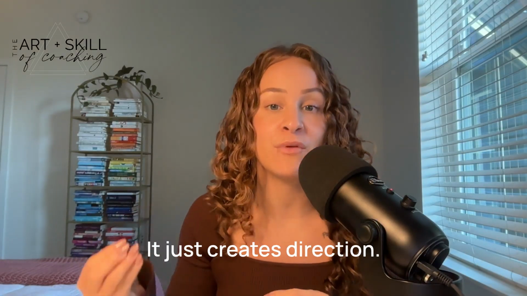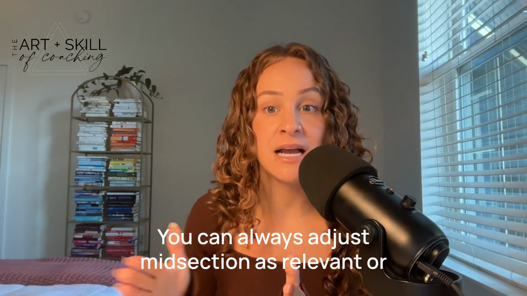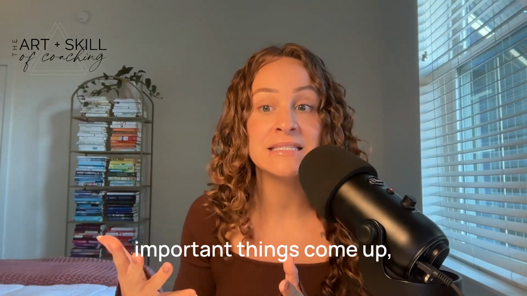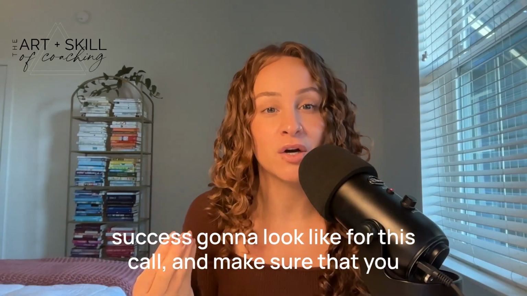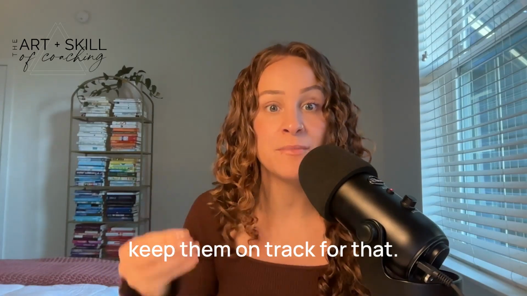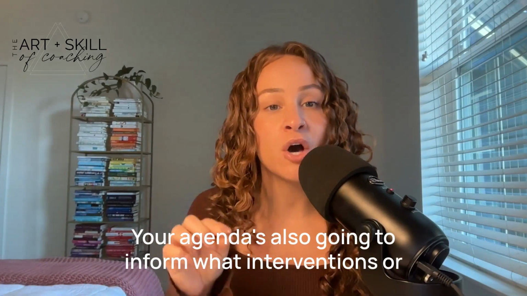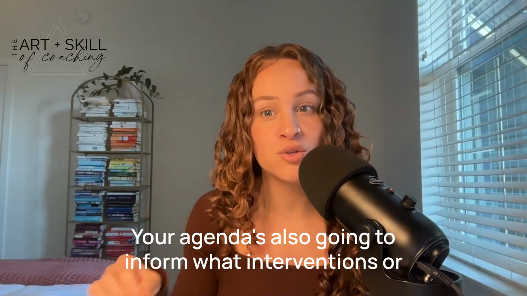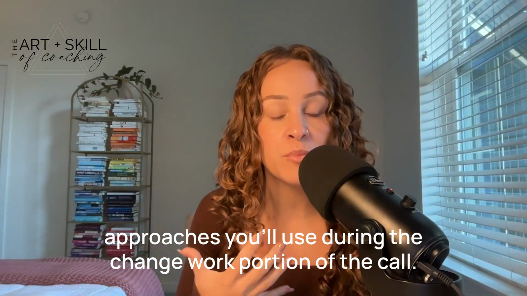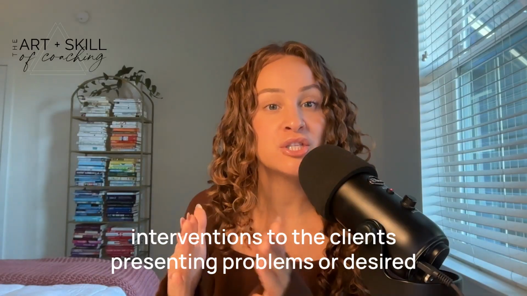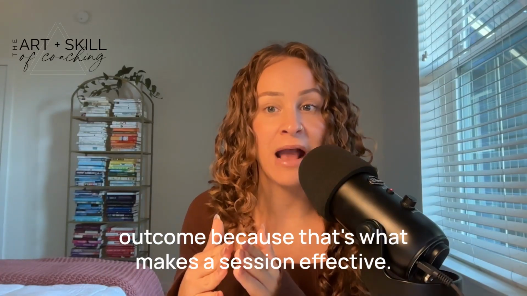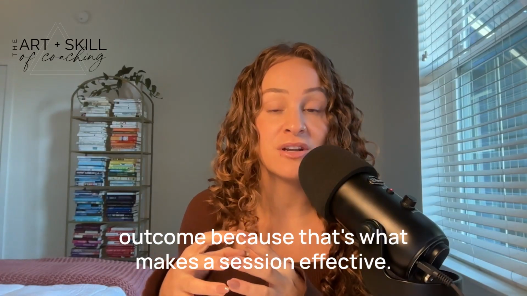It just creates direction. You can always adjust mid-session as relevant or important things come up, but you and the client need to decide ahead of time, what is success going to look like for this call, and make sure that you keep them on track for that. Your agenda is also going to inform what interventions or approaches you'll use during the change work portion of the call. And I actually teach our coaches how to match appropriate interventions to the client's presenting problems or desired outcome, because that's what makes a session effective.